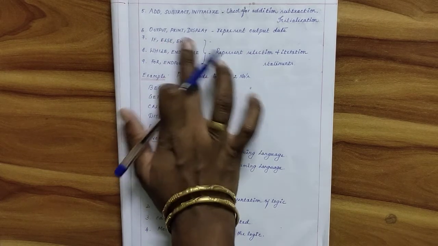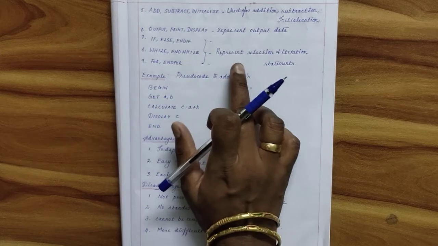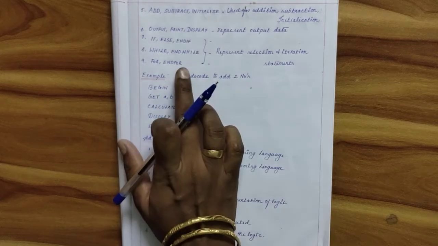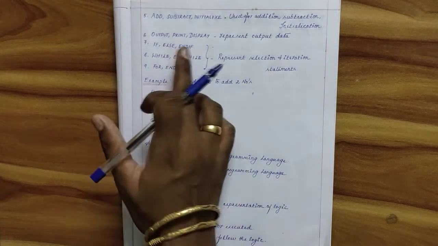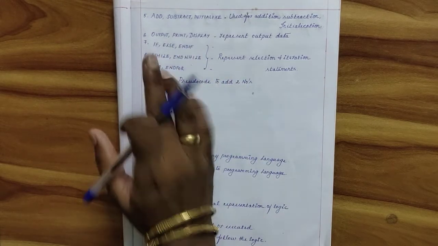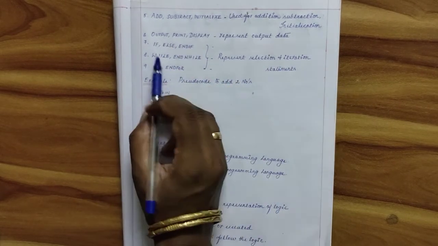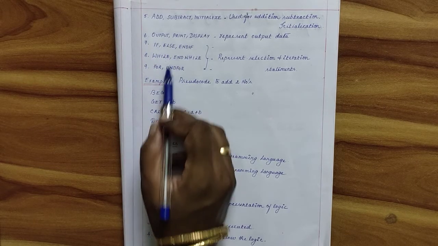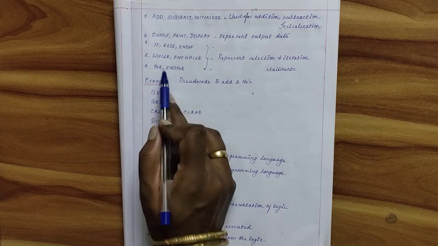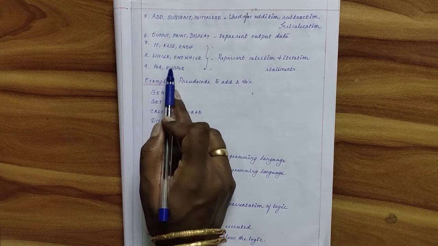And these keywords are used to represent the selection and iteration statements. Okay, in further classes we will see all this in detail. So now I can say IF, ELSE, and ENDIF are the selection statements. WHILE and FOR are the iteration statements.